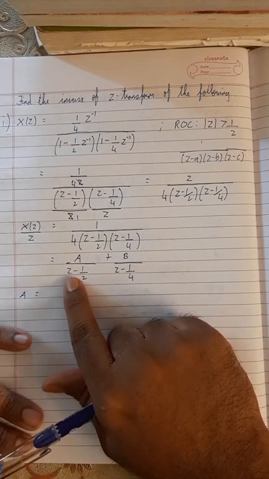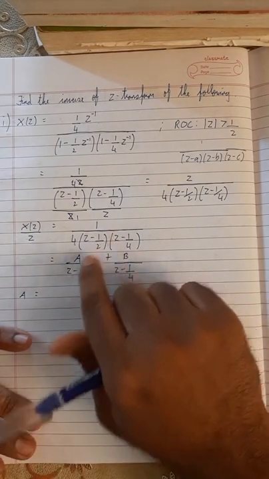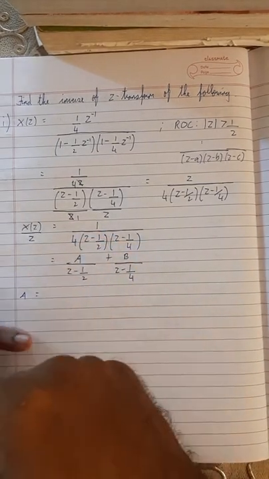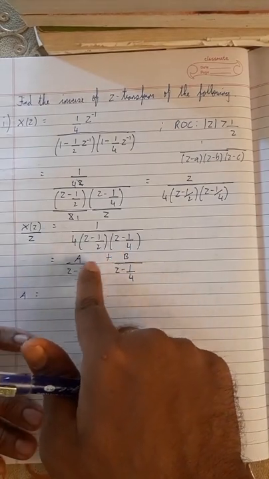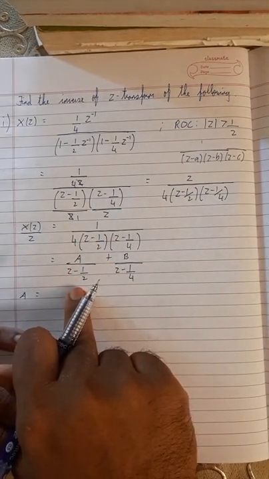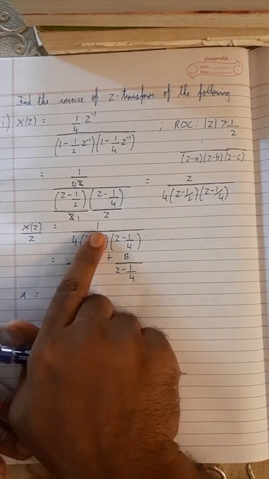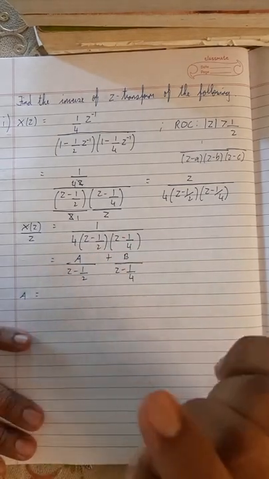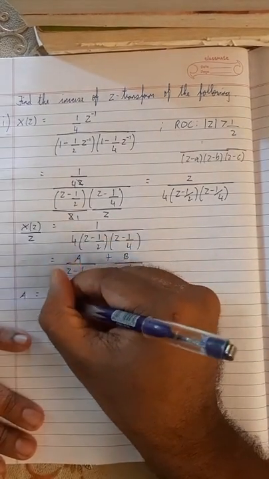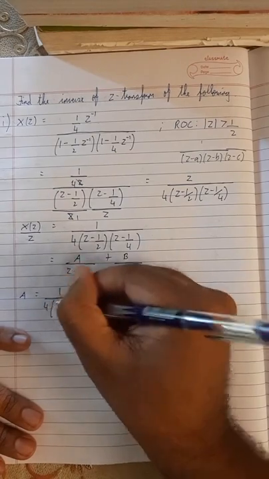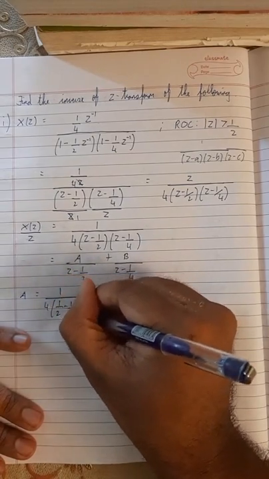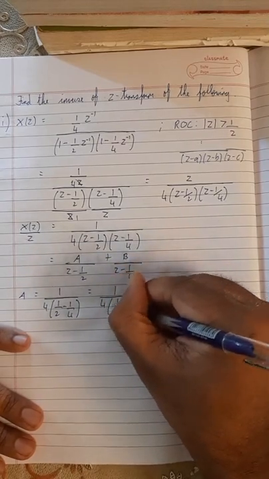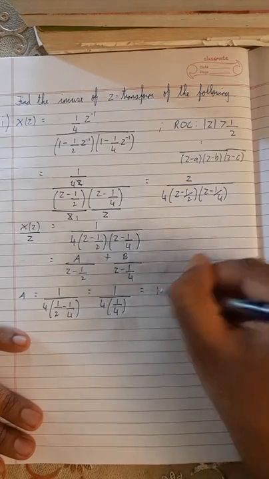So that means the value of z is 1/2. After removing this denominator, z minus 1/2, substitute the value of z as 1/2, because z minus 1/2 is equal to 0, therefore z is equal to 1/2. So remove this term from here, and then substitute the remaining value of z with 1/2. You will get 1 by 4 into (1/2 minus 1/4), which is nothing but 1 by 4 into 1 by 4, and this is nothing but 1.